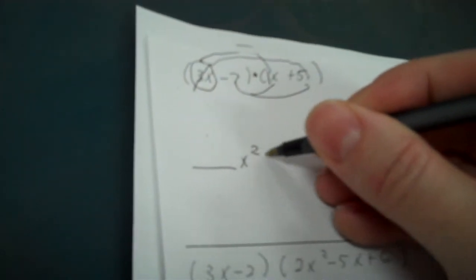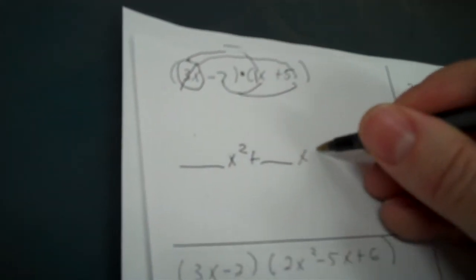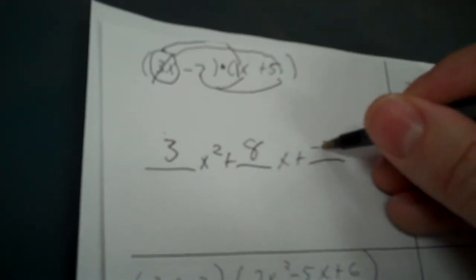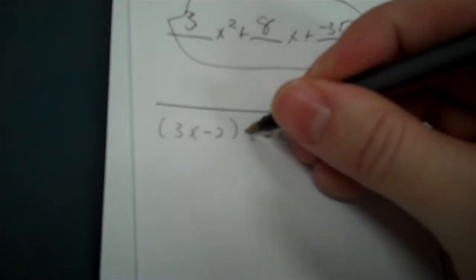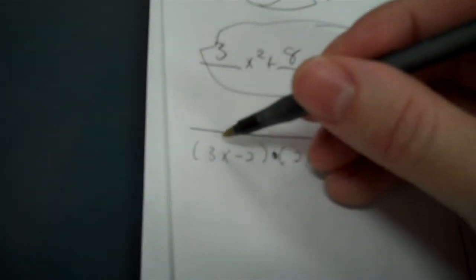So line up your spaces. Starting with x to the second, the degree is 2, x to the second. So we have 3. 15 plus -7 is 8, and then -35. Okay, next one, all these are going to be multiplication problems, so you might as well start your rainbows.